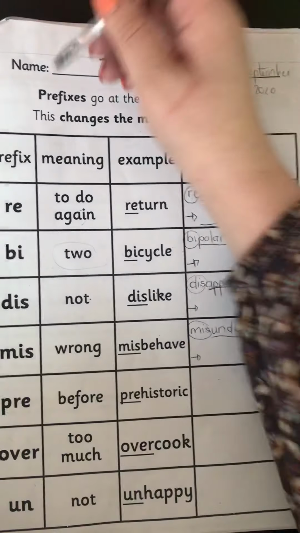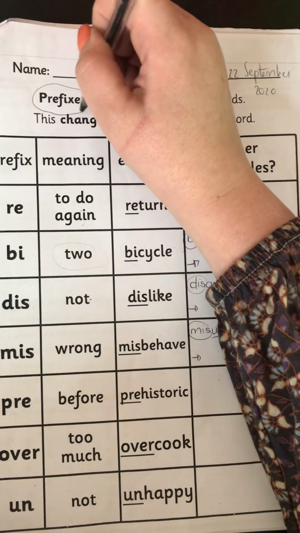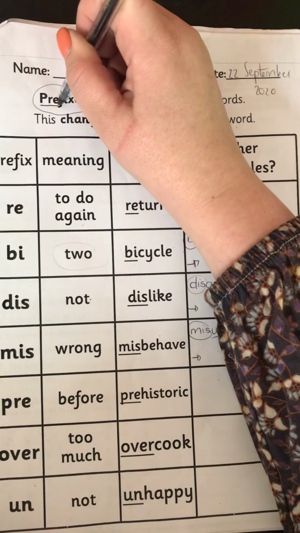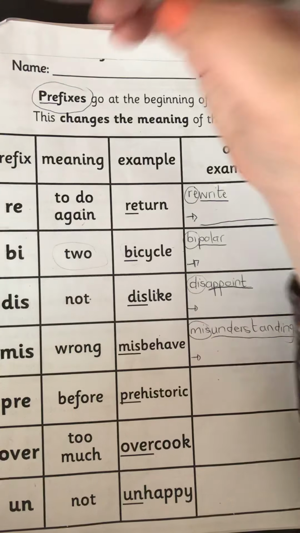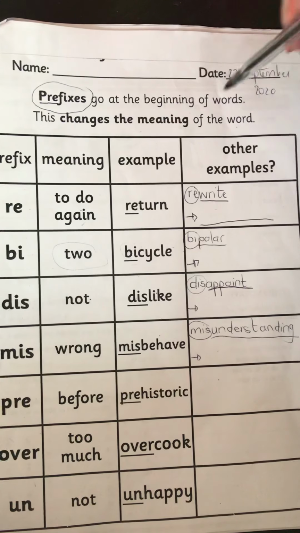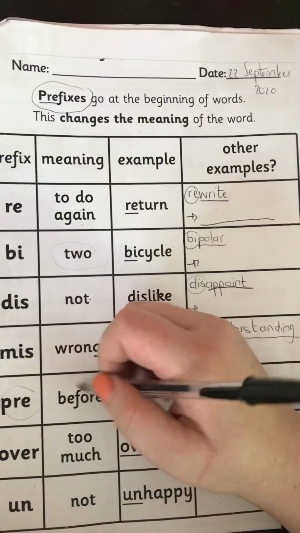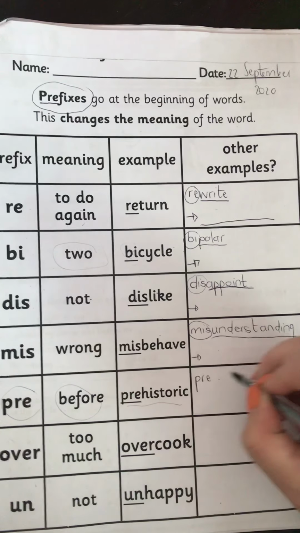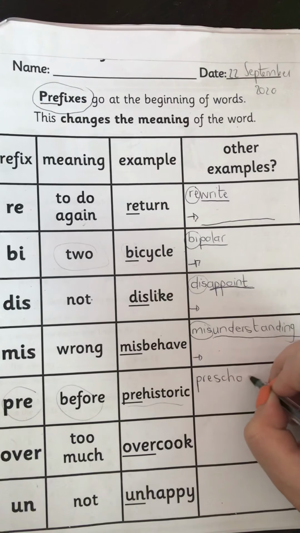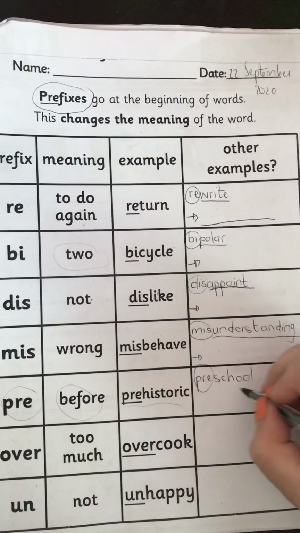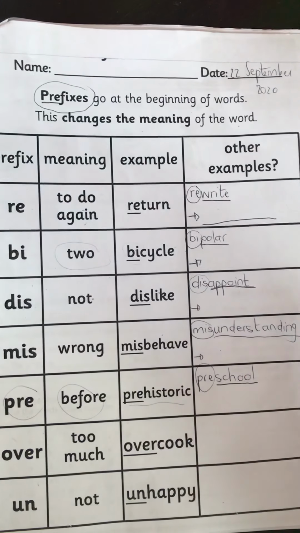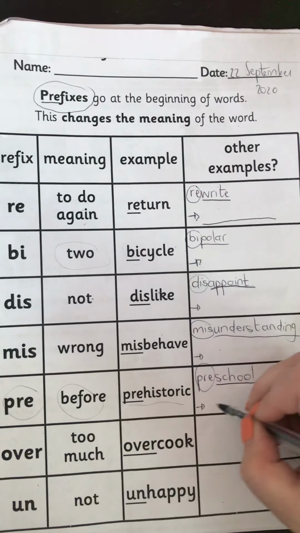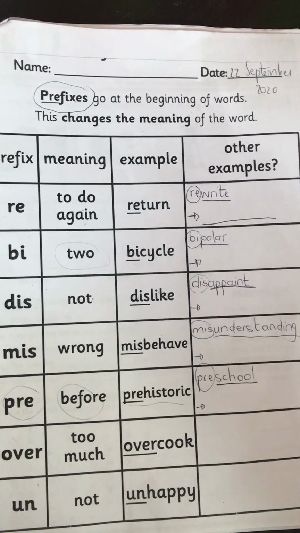Pre means before. Quickly look at this. Prefix has the prefix pre in it, which is why it goes at the beginning of words, because pre means before. Prehistoric, preschool. My baby sister's in preschool, before school. Before she goes to school, she has to be in preschool. I want you to go find one more word with a prefix of pre in front of it.